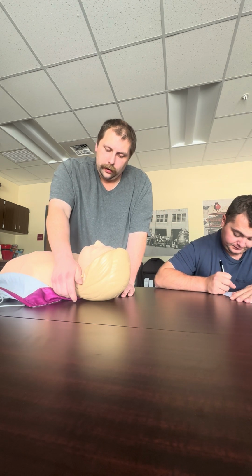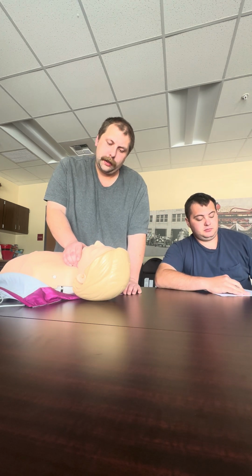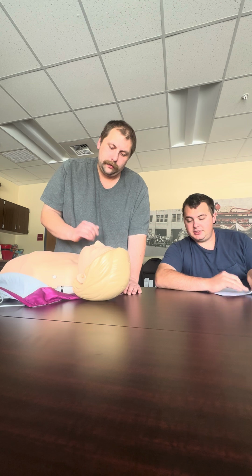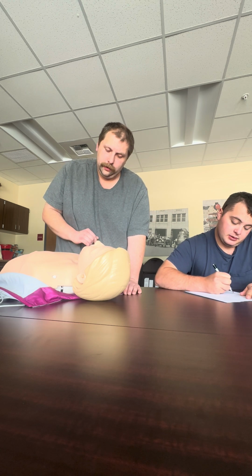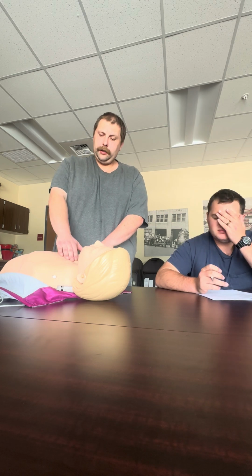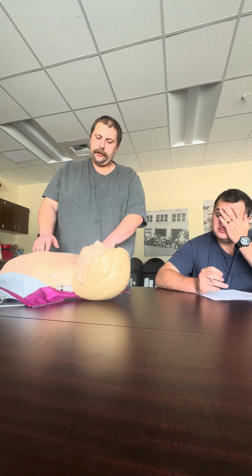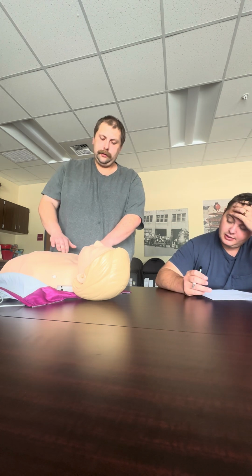Moving on to airway. Do I notice anything in the airway? No. Is it still patent? Still patent. He's still accepting the OPA you've placed. Checking for tracheal deviation and JVD. No JVD, no tracheal deviation. Palpating the chest. Do I notice any flail segments? Nope, clear. I'm going to auscultate. How are my lung sounds? Equal bilateral.